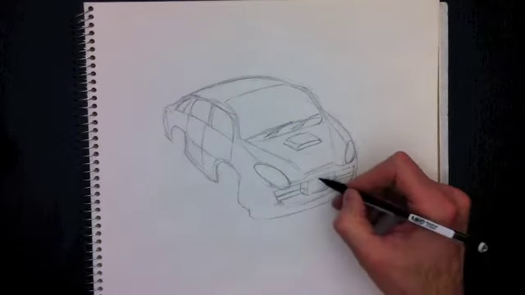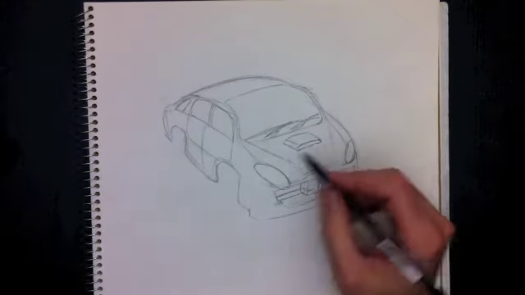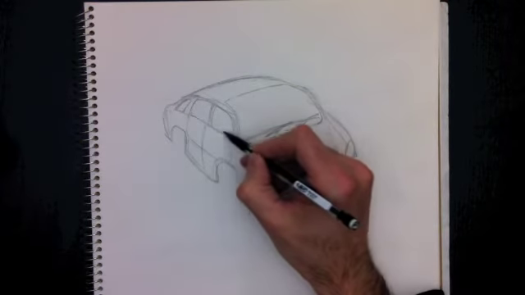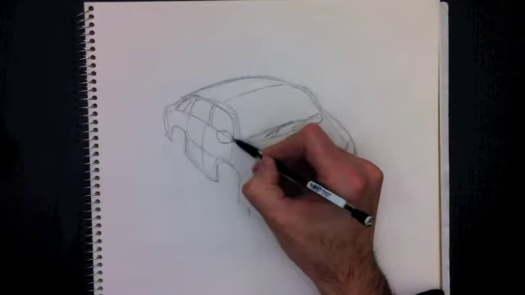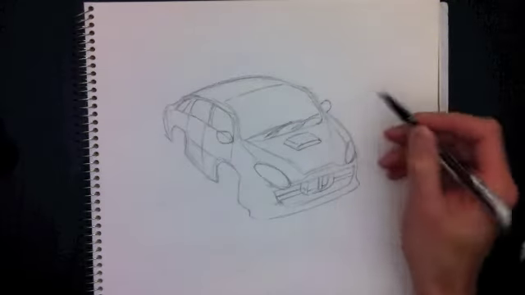This is your car. You can be creative and do whatever you like. I'm just doing whatever I want right now. I'm just having fun with this. Now what we need to do is draw in the mirrors, because you know you can't back up a car without mirrors. Good side mirrors here. The mirrors are sort of square shapes, just like that.